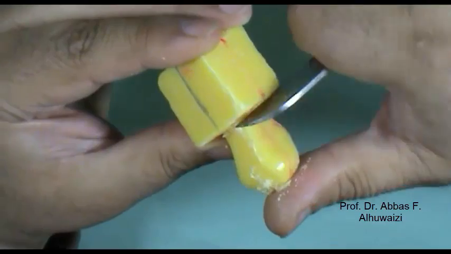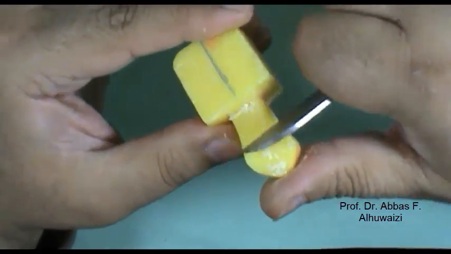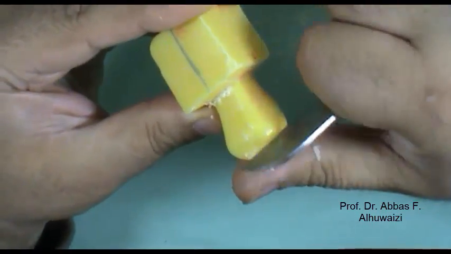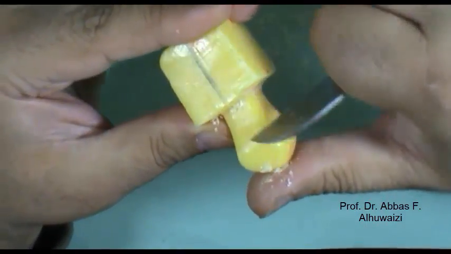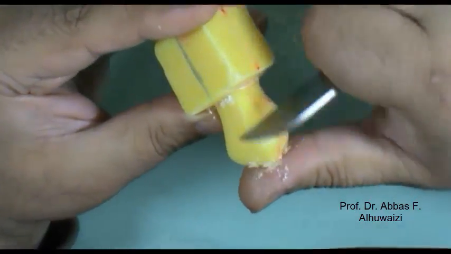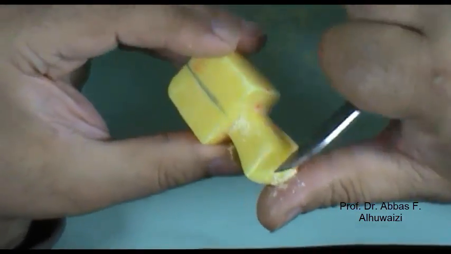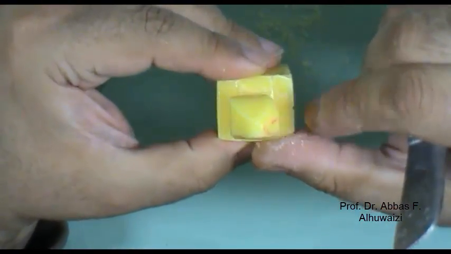Rounding starts from the root till the tip of the cusp. As you can see here, it's more rounded than the other surface.